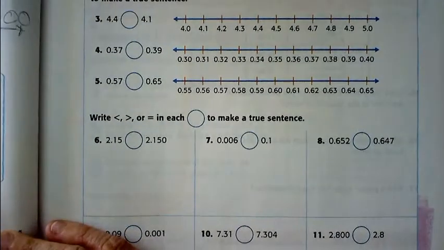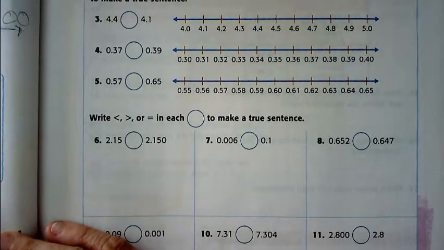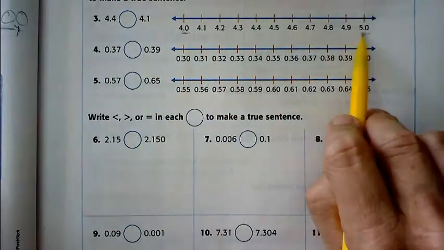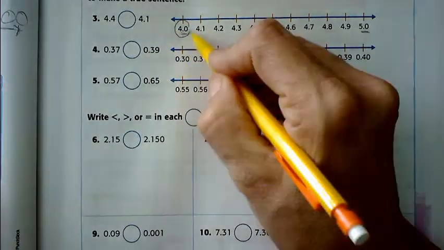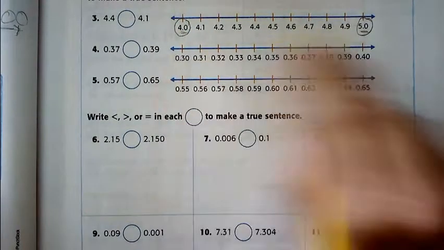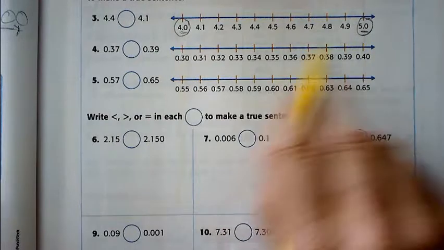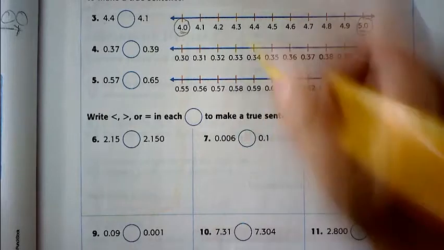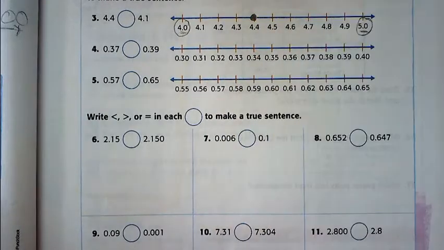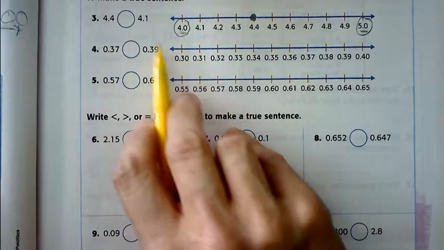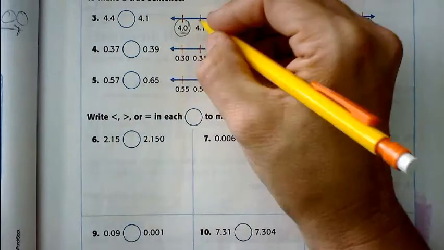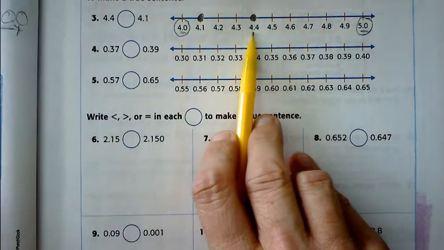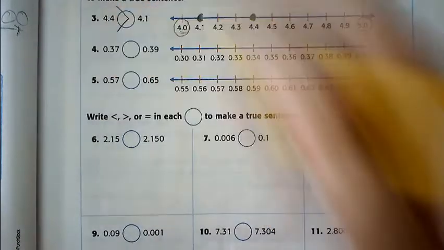We're going to plot each decimal on the number line. This is just what we just did. So we have our number line. This goes between 4 and 5. I always like to take a look at where we're starting, just so we kind of know what's taken place on this number line. So we have 4.0, 4.1, 4.2, 4.3, 4.4. So which one is bigger? This one, right? 4.4. So our alligator eats the bigger number.